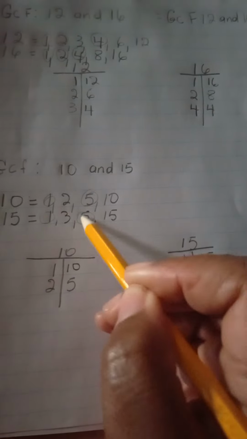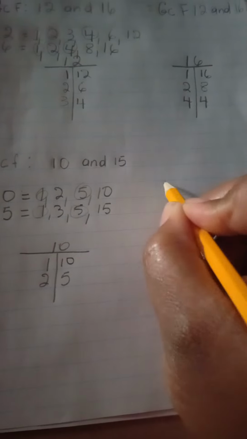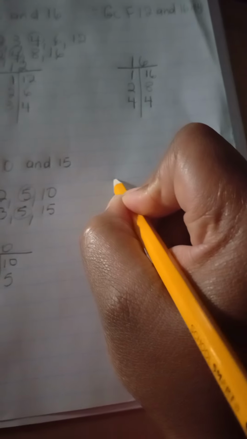So the greatest common factor they have is 5. They have 1 in common and they have 5. So our greatest common factor of 10 and 15 is 5.